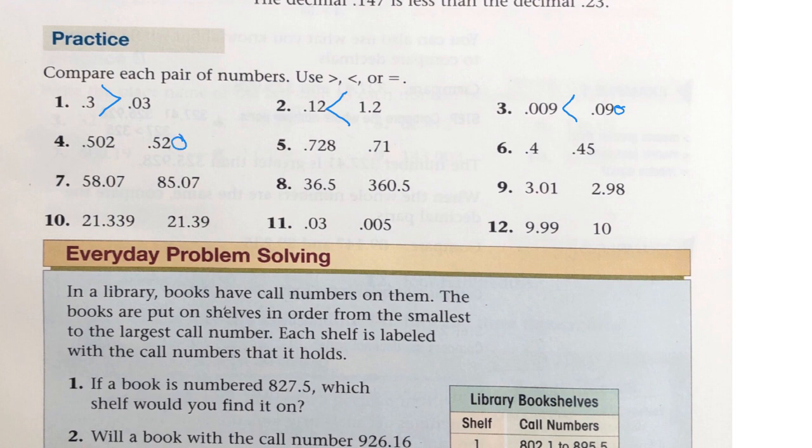And we can do that for number 4 as well if we'd like. 502 thousandths is less than 520 thousandths. We can do that for 5 as well. 728 thousandths is less than 710 thousandths.